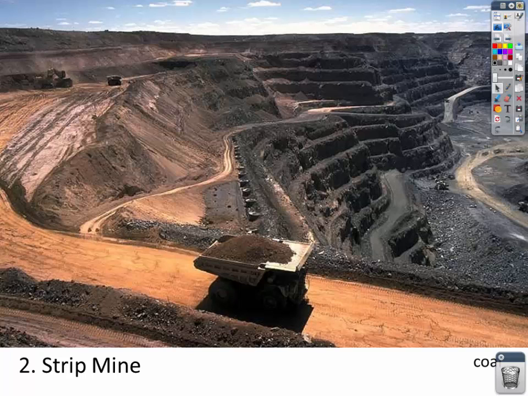Alright, so let's take a look at a second type of surface mining. Strip mining is a general term for any type of mining where a seam of mineral has been located, but it is under layers of soil and rock, which we're going to call overburden. So in this picture here, you see the overburden is up here, and that overburden needs to be systematically removed.